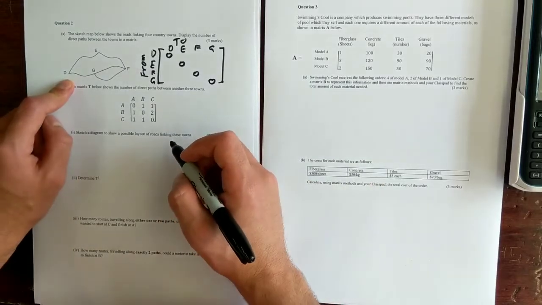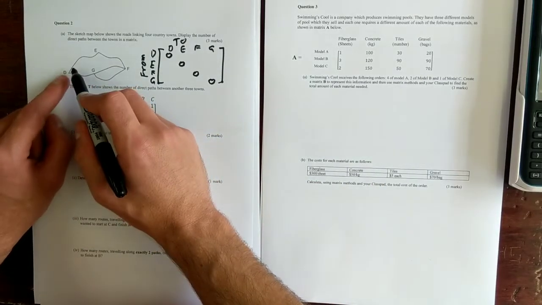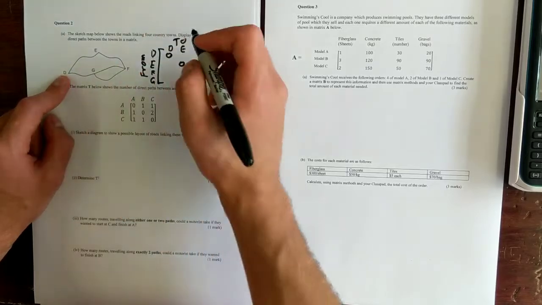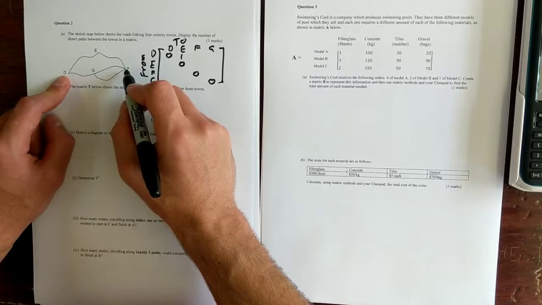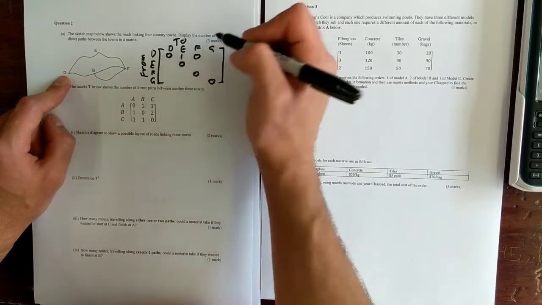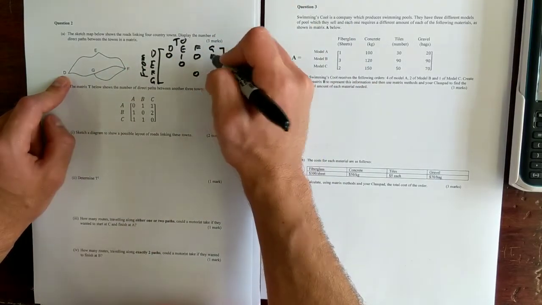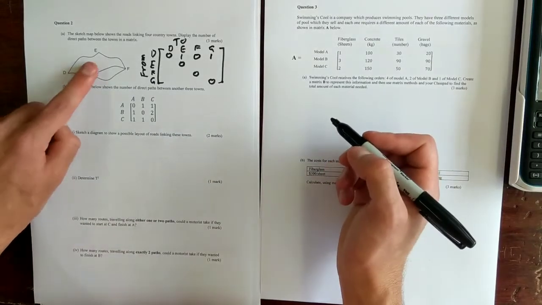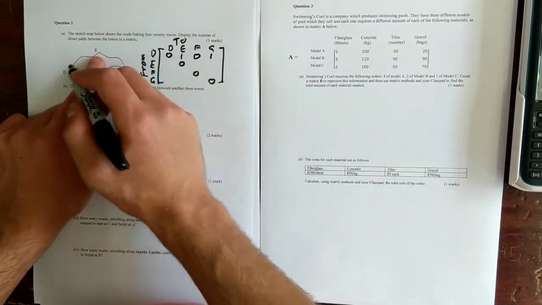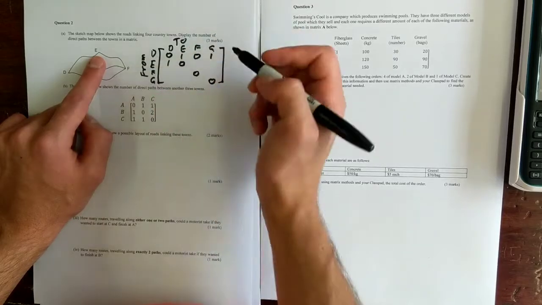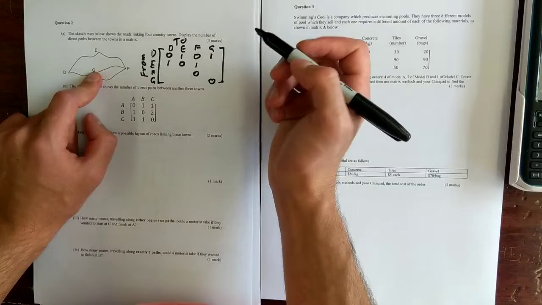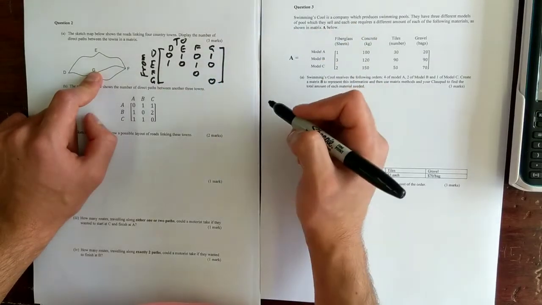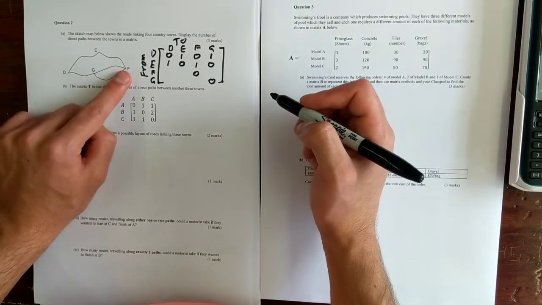Now let's look at each town. Town D can go directly to E, so that is a 1. It cannot go directly to F, so that's a 0, and it can go directly to G, so that's a 1. Town E can go directly to D, so that's a 1. It can go directly to F, so that's a 1, but it cannot go directly to G, so that's a 0.